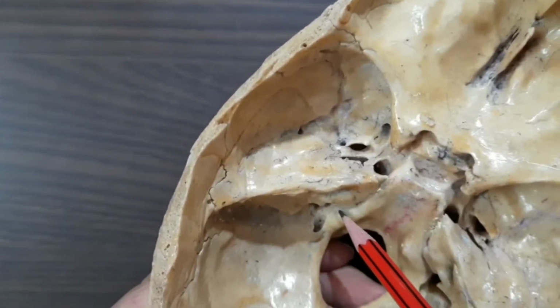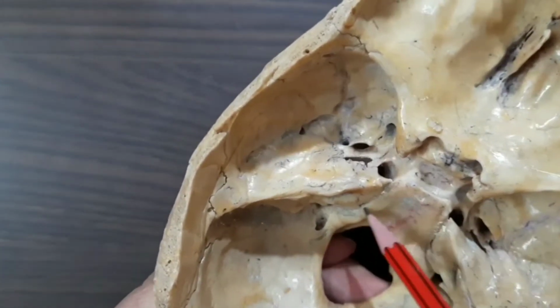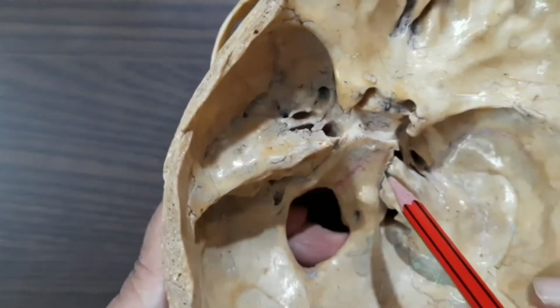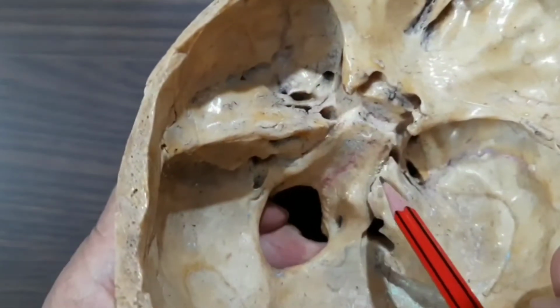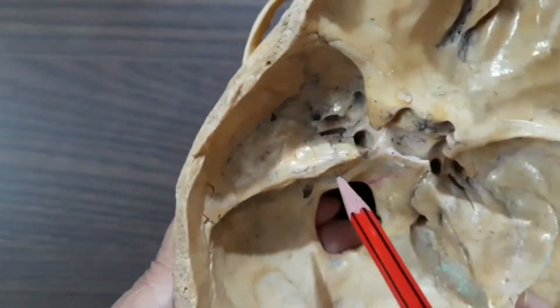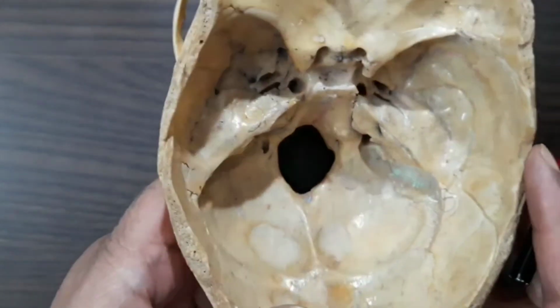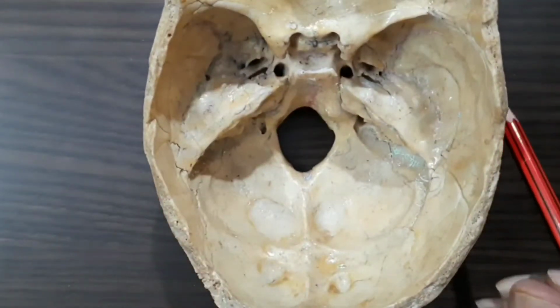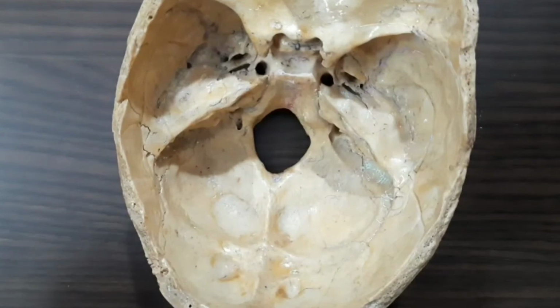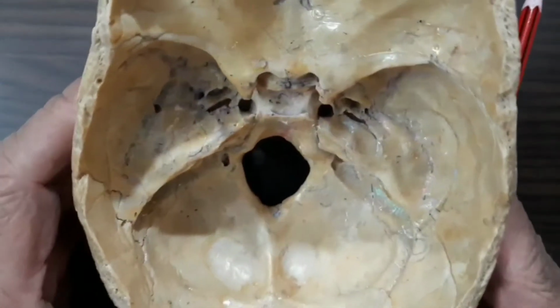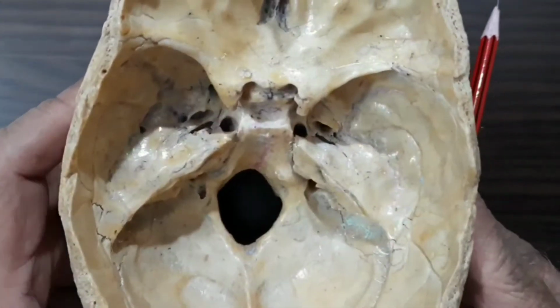This is called the petrooccipital suture, and in this petrooccipital suture, as we will learn, will lie the inferior petrosal sinus. Right, so these are the bones forming the posterior fossa, and the sutures and fissures which are there.